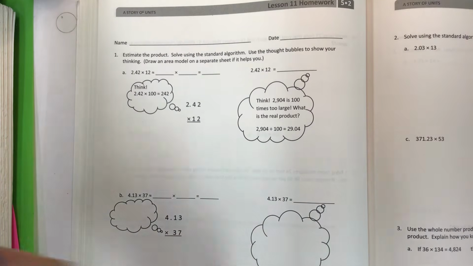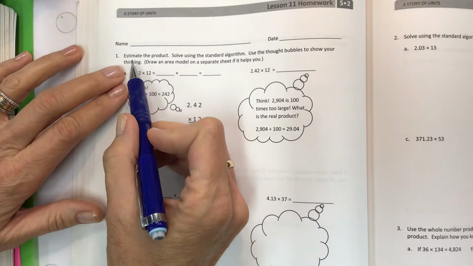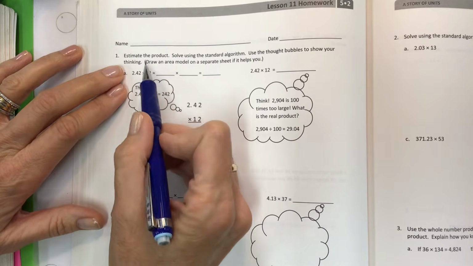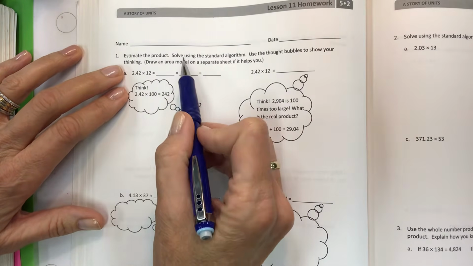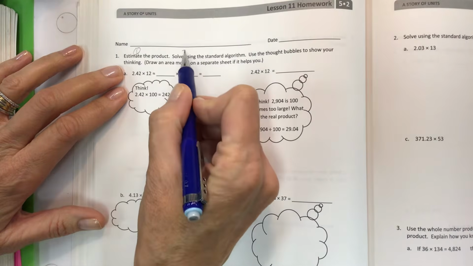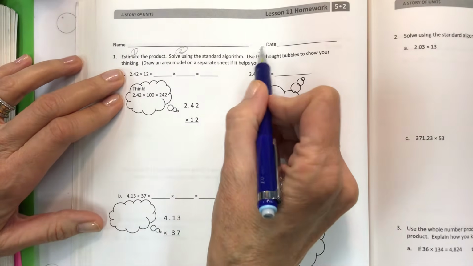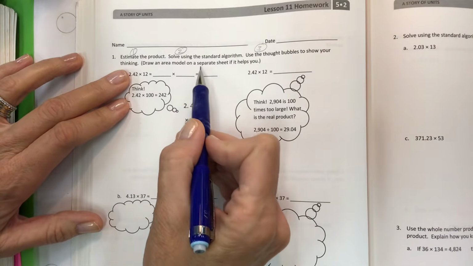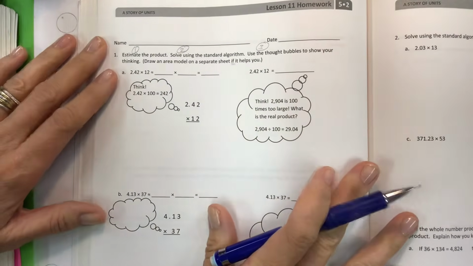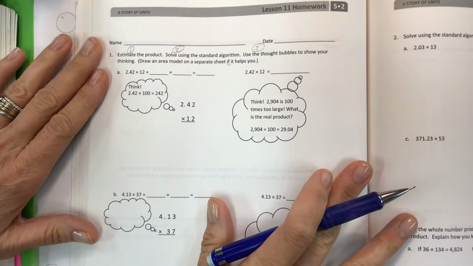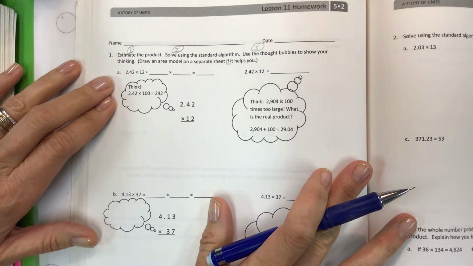So it's really just easier if we do it. So we're going to jump right in. The directions say estimate the product. That's what we're going to do first. Solve using the standard algorithm. That's what we'll do second. And then use the thought bubbles to show your thinking. Draw an area model on a separate sheet if it helps you. Doesn't really help me too much. You are certainly welcome to do that on your own if you want to.